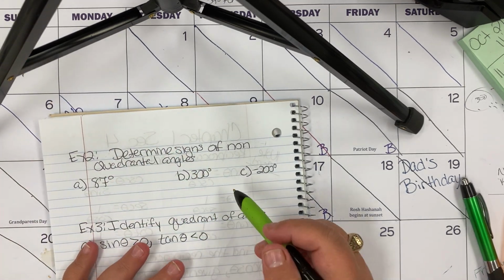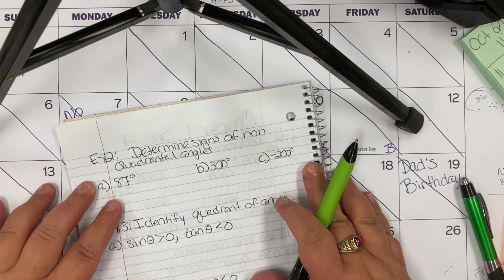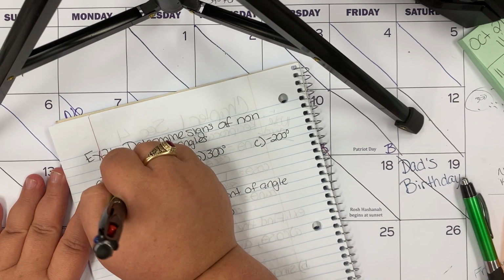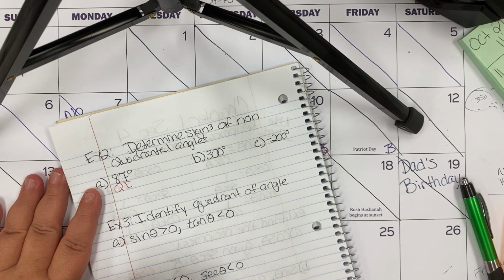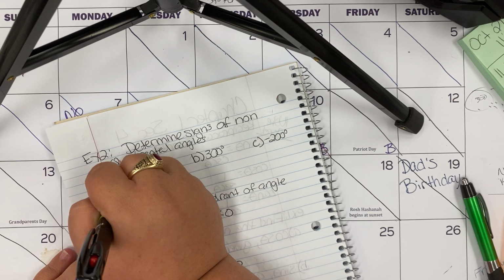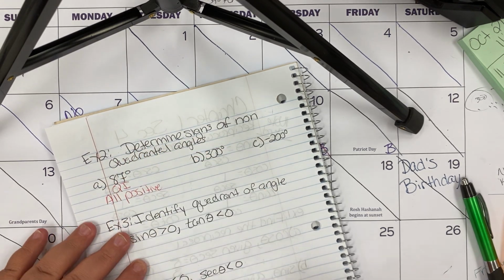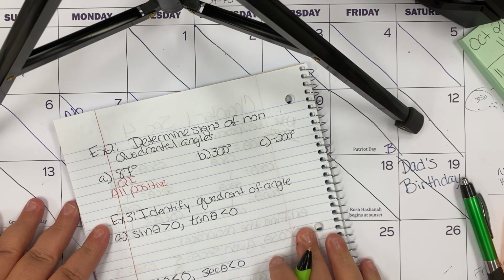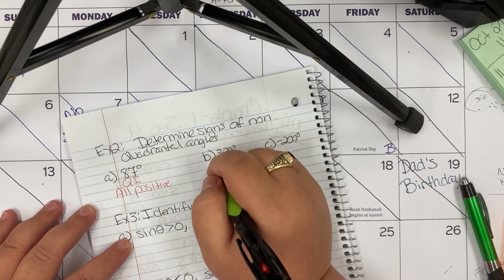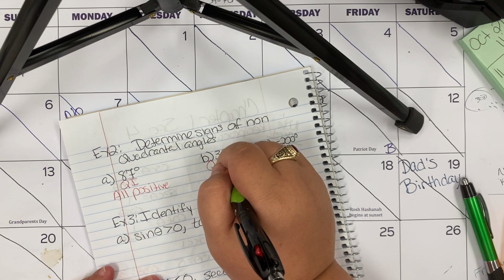So determine the signs of non-quadrantal angles. 87 degrees. I'm going to ask myself, well, that's in quadrant 1. So that means that all are positive. All the signs are positive. 300 degrees, I'm going to ask myself again, well, that's between 270 and 360. So that's in quadrant 4.